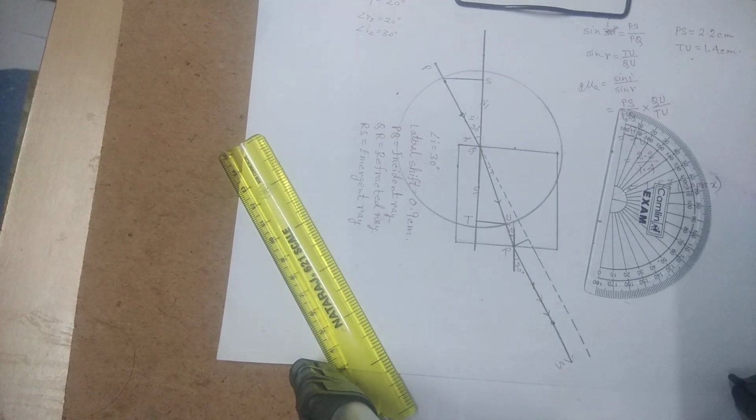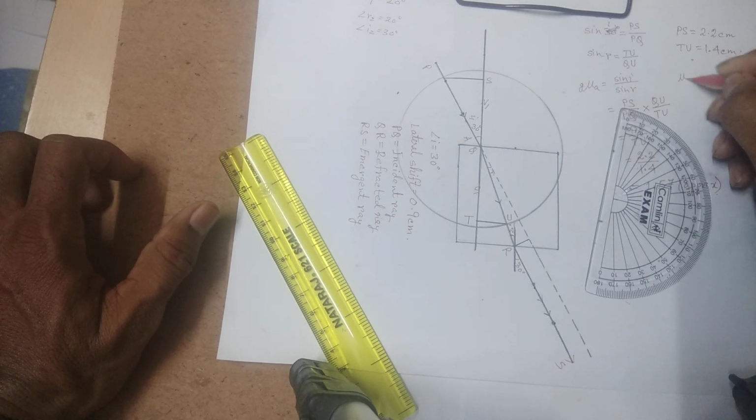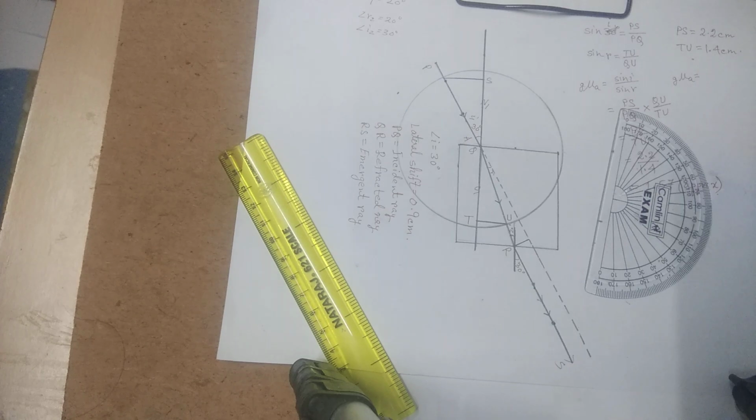Now what have to do? Now we have to find the refractive index. We know that to find the refractive index, that is mu, the refractive index of glass with respect to air, right? We will find it by sin I by sin R, that is sin 30 by sin 20. We will not find the refractive index in this method, but let us find sin I by sin R.